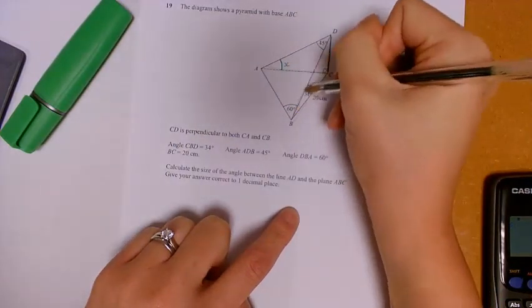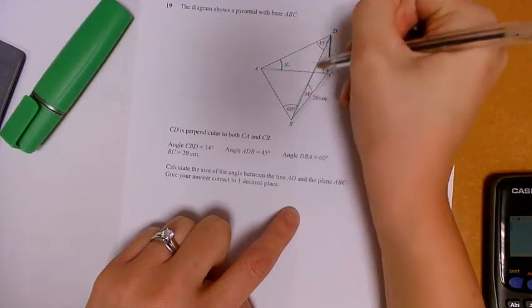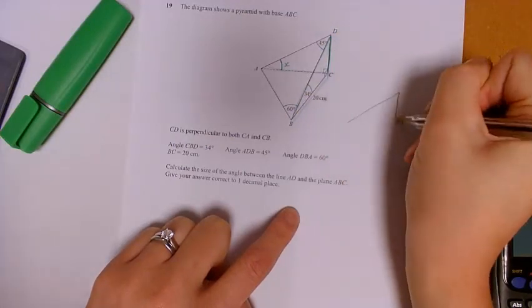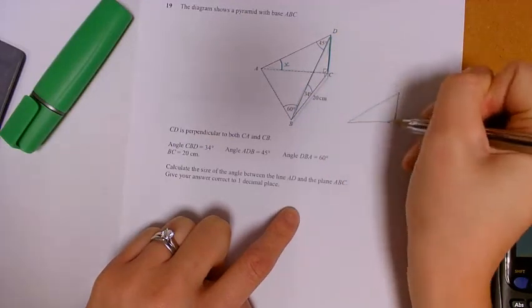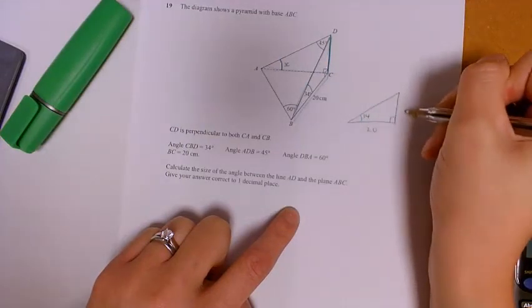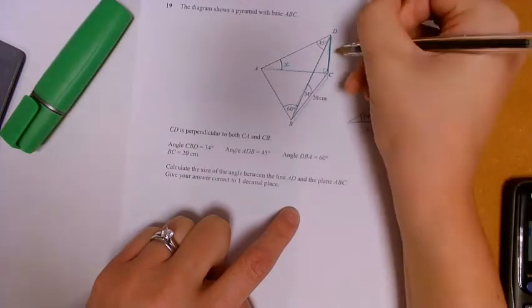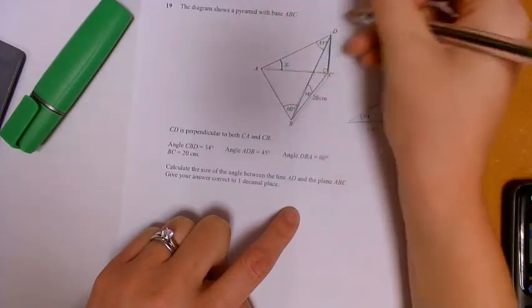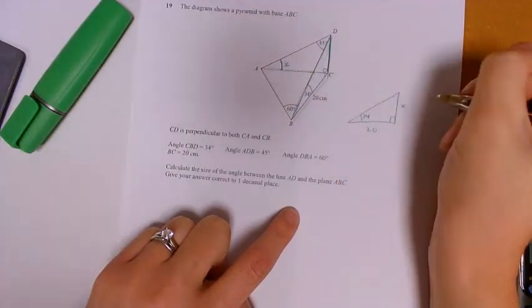do have is a right-angled triangle here. I have a right-angled triangle here, and I can see that that is 20, 34 here, and we don't know any of the other sides. But let's try and work out this one. This is in the triangle that we want, so that's going to be helpful. So let's try and work that out.